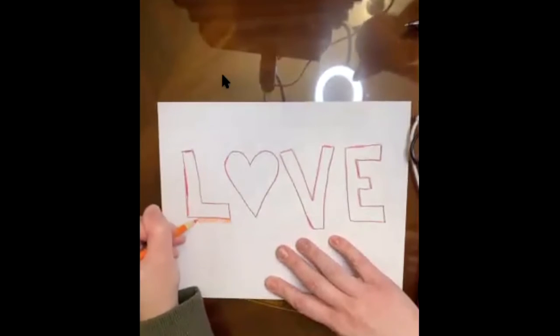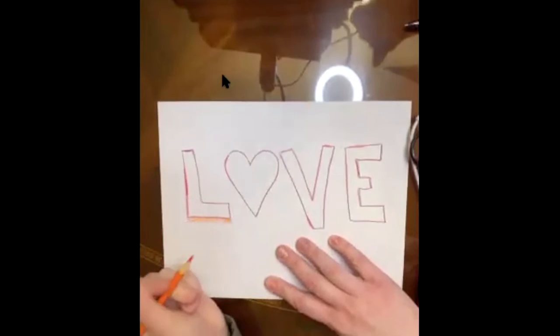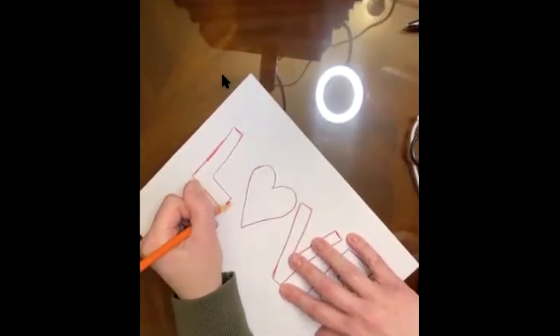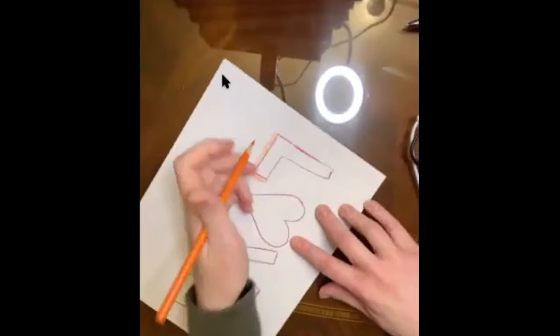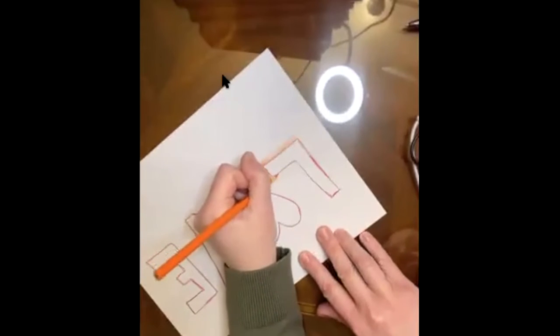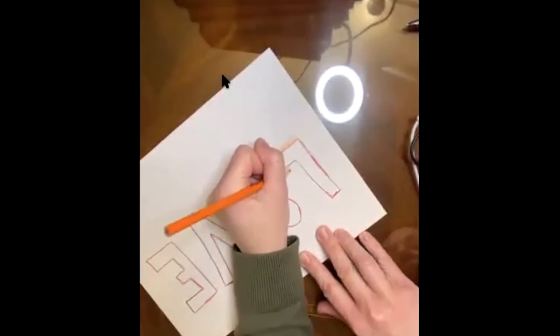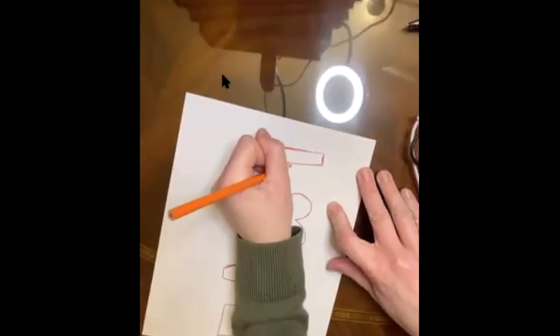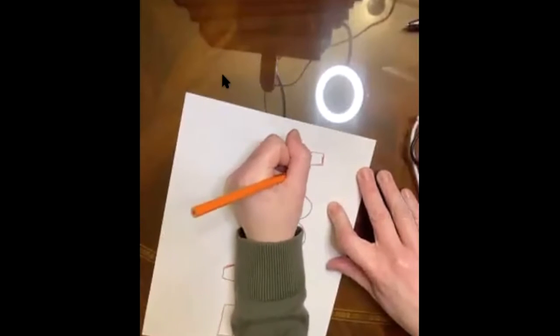So here's a tip. The bigger you make your squiggle, the less time it's going to take to fill up the space. It doesn't look necessarily as good. Another tip is to rotate your paper as you go, because your hand is going to get very sore if you keep trying to adjust your hand.